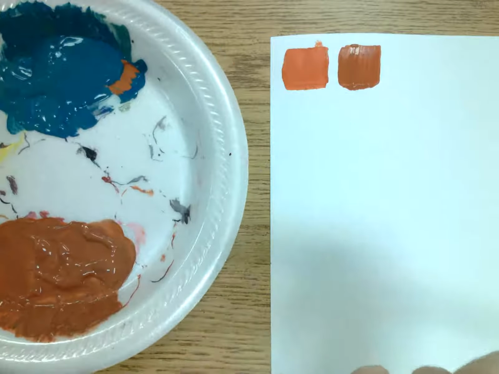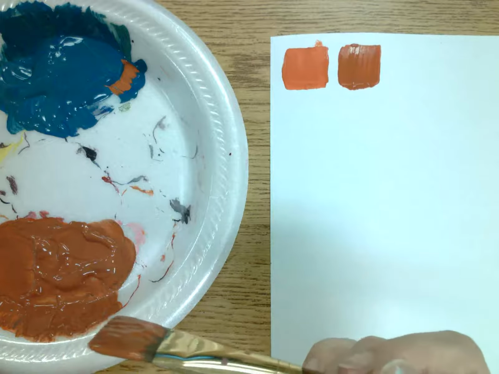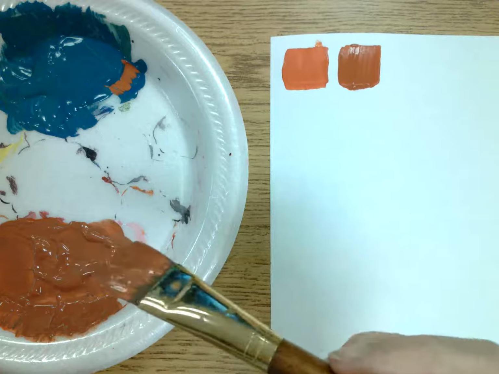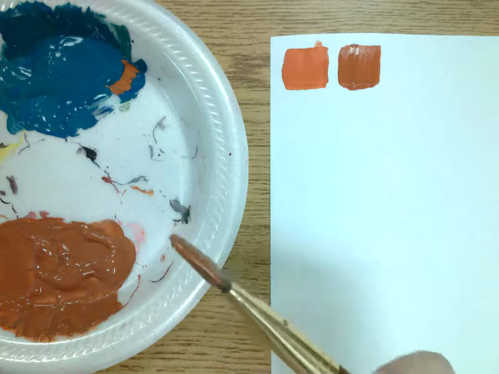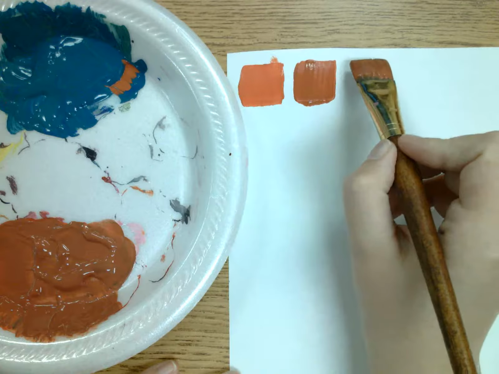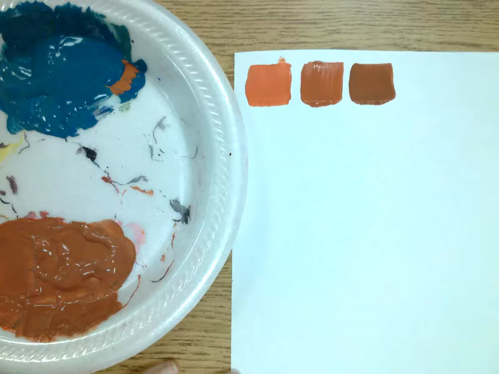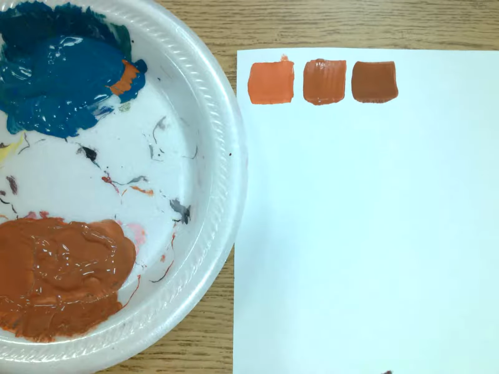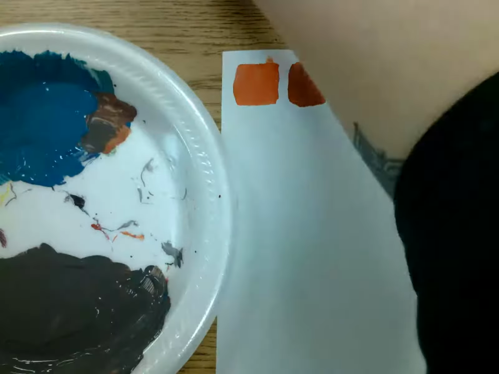That's the whole point, because usually if you're mixing the color brown, you're making complementary colors and mixing them together. It just depends on which complementary colors you choose, as to which brown you might end up getting. Okay, so I'm going to do my third sample right here. And again, you can see it's a little bit darker. I am going to do a couple more of these samples and I will be right back.